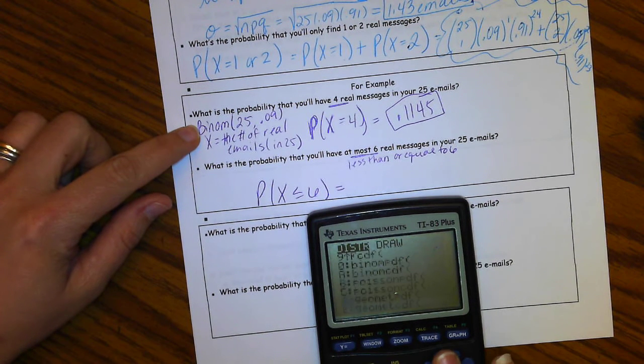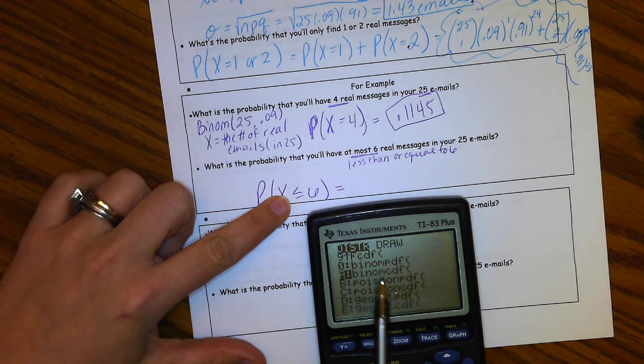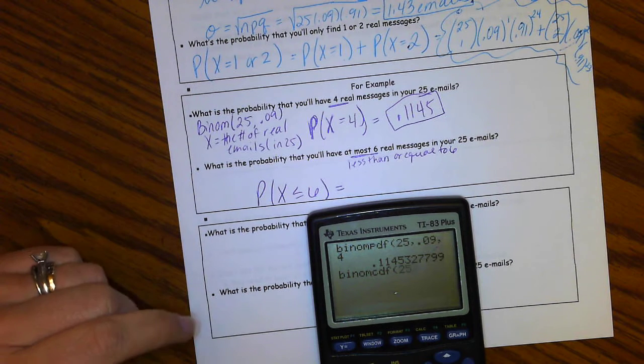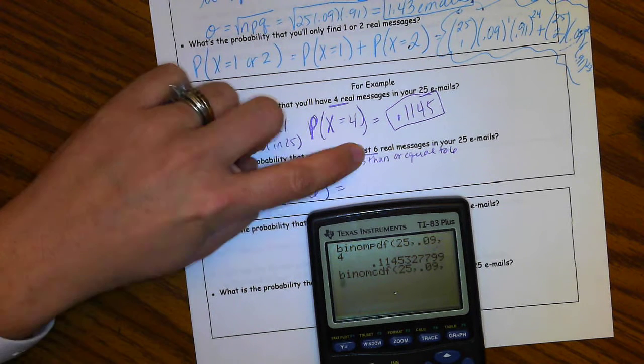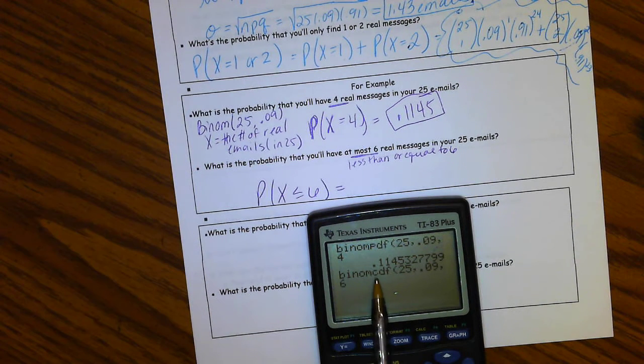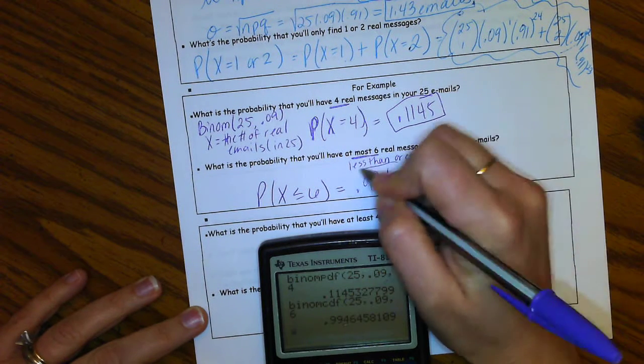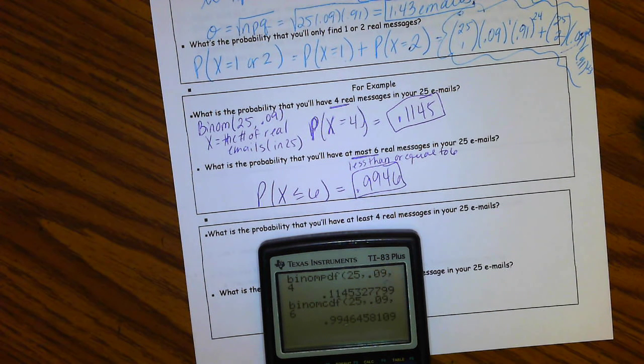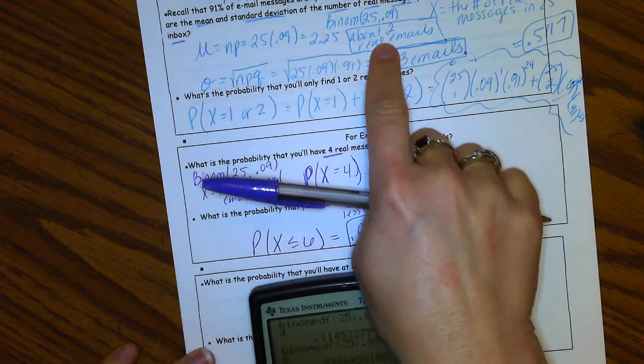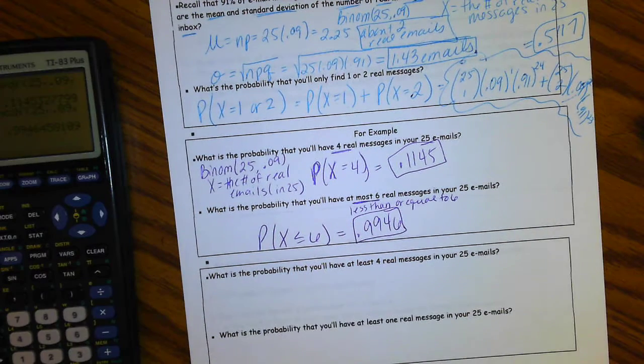Second vars. This time, because it's a less than or equal to, I want to choose CDF. The format's the same: n, p, and x, which this time is now 6. What that CDF is doing is not just finding the probability of 6, but a cumulative probability. So it's doing 6 plus 5 plus 4 plus 3 plus 2 plus 1 plus none. 0.99946, so a pretty high percent that you will have at most 6, or 6 or fewer. Remember, our expected is to be 2, so definitely should have 2 or more.